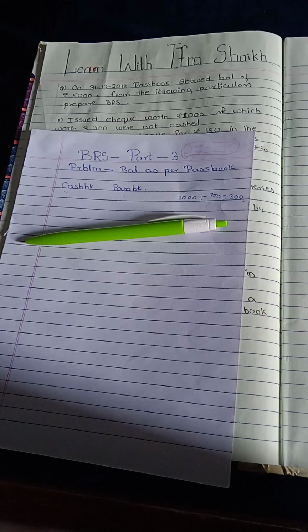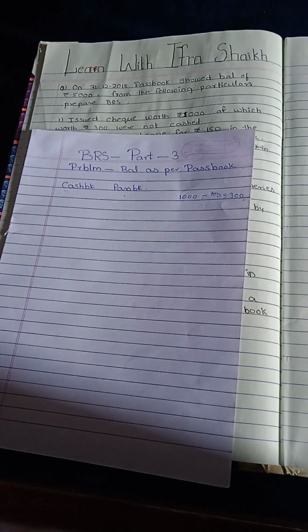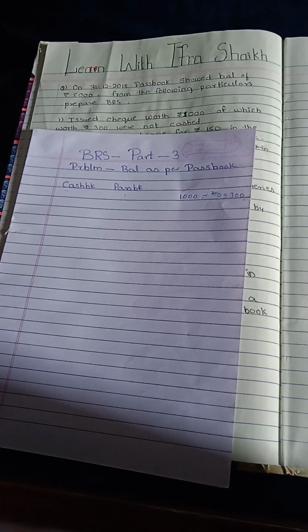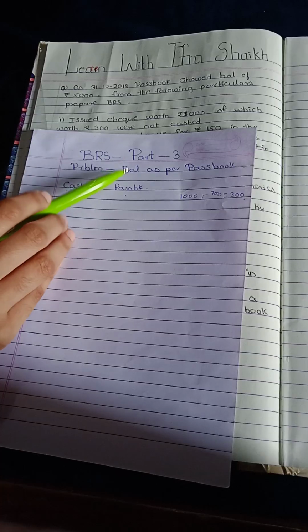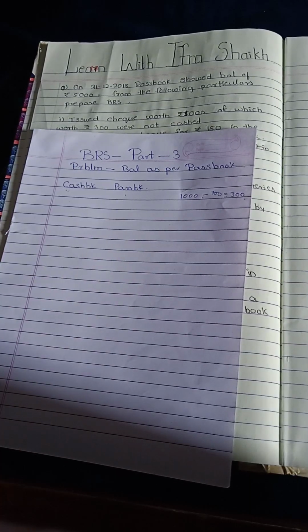So, today in this video, BRS Part 3, we will do a problem based on balance as per passbook. In our previous video, we learned how to make the pro forma and what all the things are included in it. And in Part 2, we learned the problem of balance as per cash book.